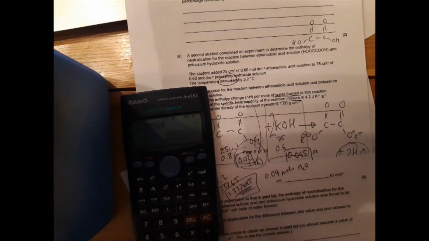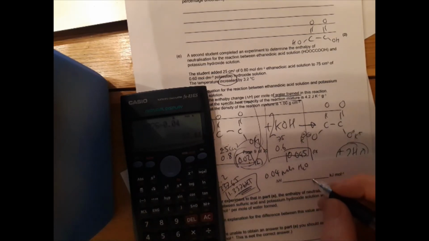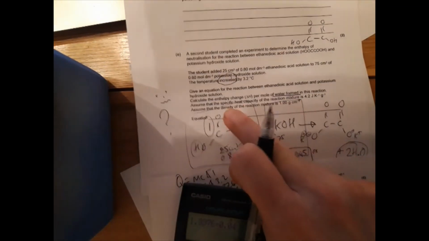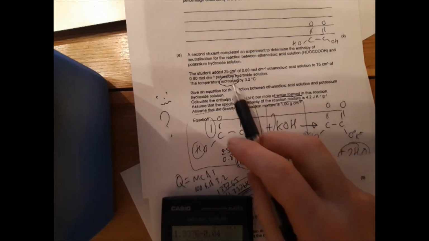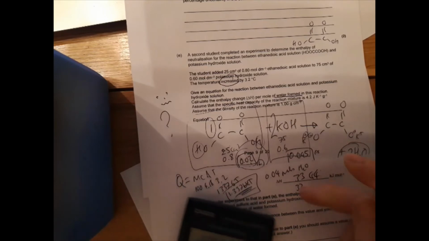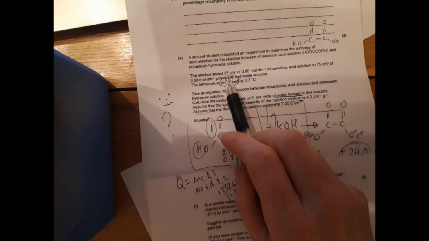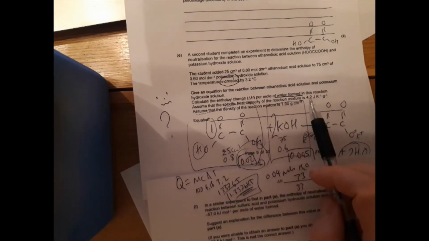1.3376 divided by 0.04, 33.44. Does it give me a range? Because they say 33.6. Yeah, it does. 33.44 kilojoules. It feels like they're going to ask me for sig figs as well. No, but I'll do it for practice. 2 sig figs, 33 kilojoules per mole. Because that's 2 sig figs up there. That's 2 sig figs there.